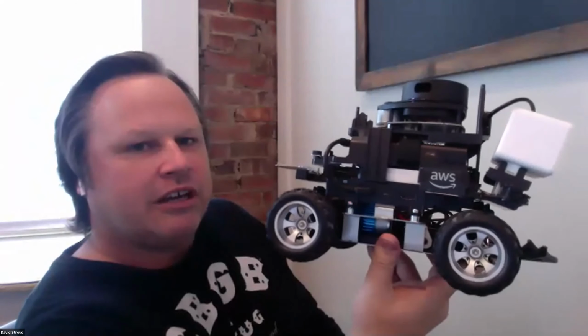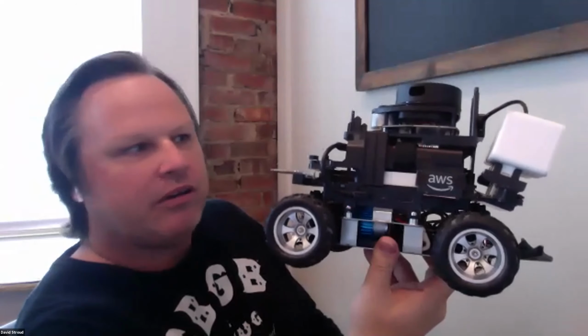But here is the vehicle right here. And again, I'll send you a case of beer if you can come up with a good name for me. I'm not creative enough to do that. Okay, cool.